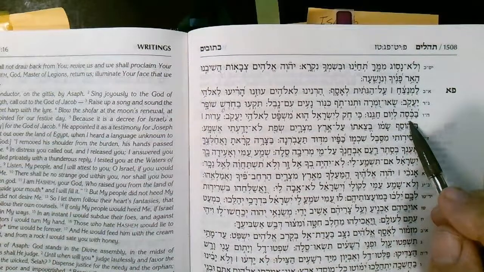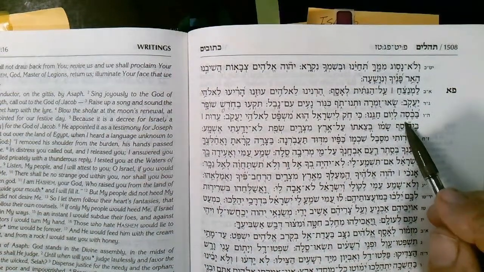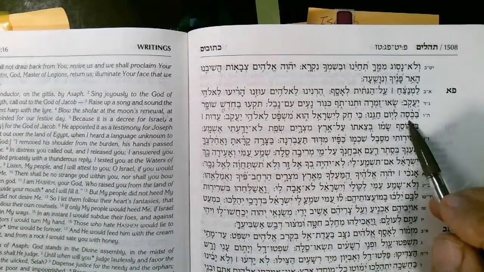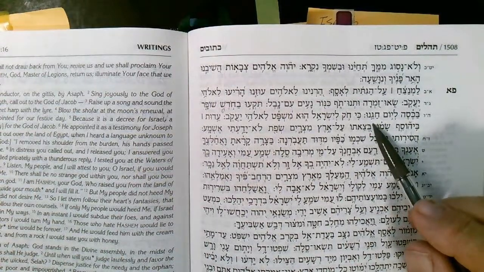One is that kisei is a throne, or a chair, a beit kibbul. But at the same time, it means to cover something over. So let's see what he means. He says that bakasa, I would say with a covering over, liyom chagenu, for the day of our holiday. That's the way I translate it.